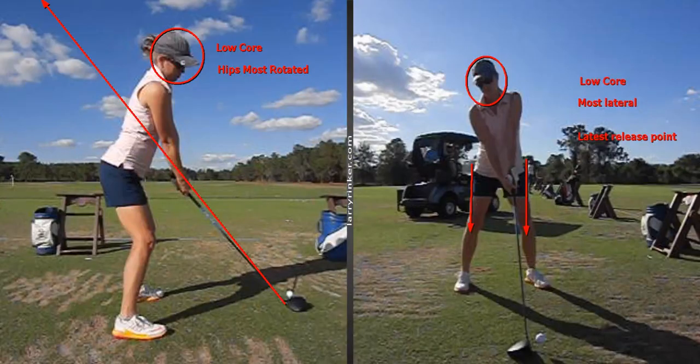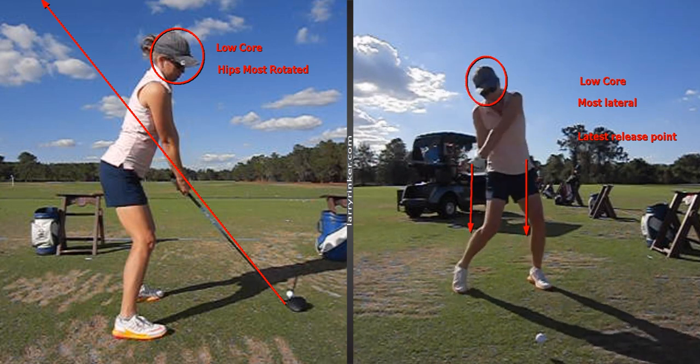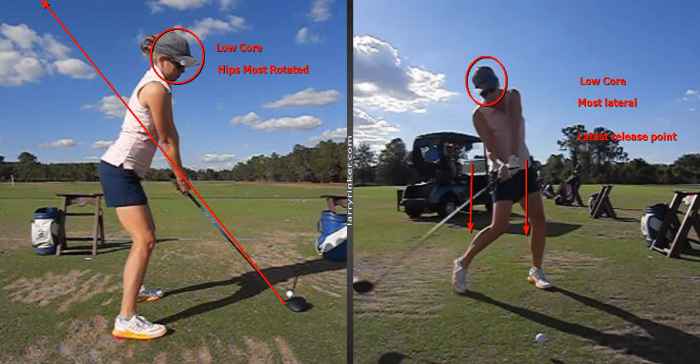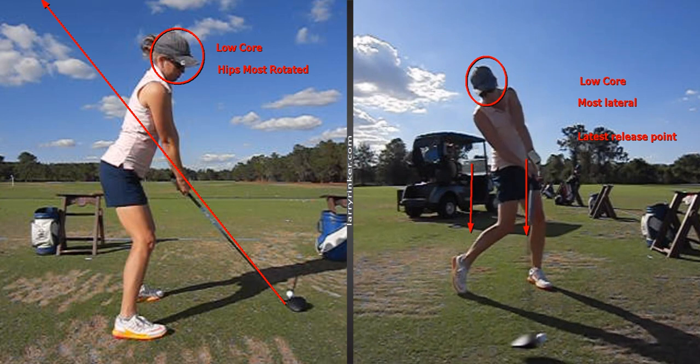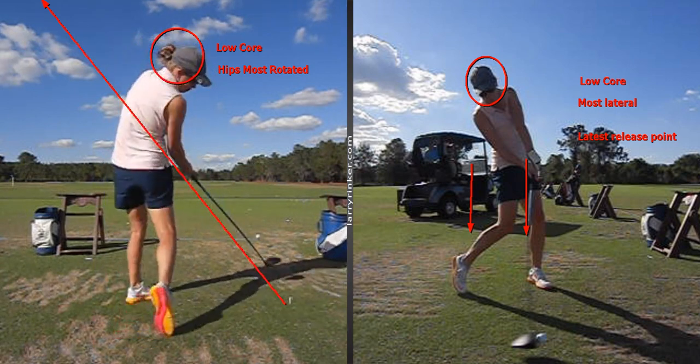If you're low core, like my friend Kathleen here, you're going to see that the low core is going to have the most lateral motion in the backswing, the least amount of hip turn in her right hip, and then when she comes into the ball, she's going to have the latest release. There she is at impact, and notice at impact, the low core player is going to be the most rotated.